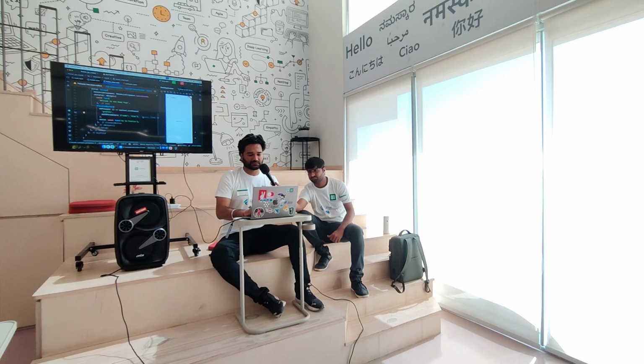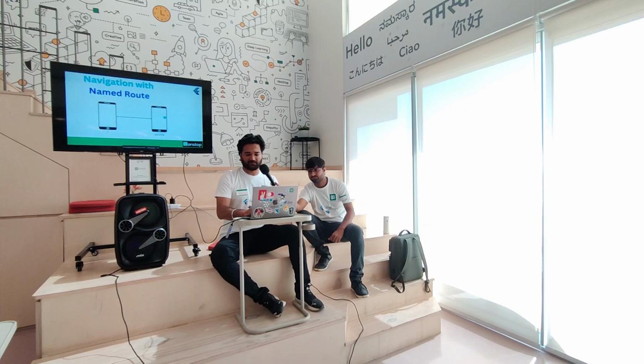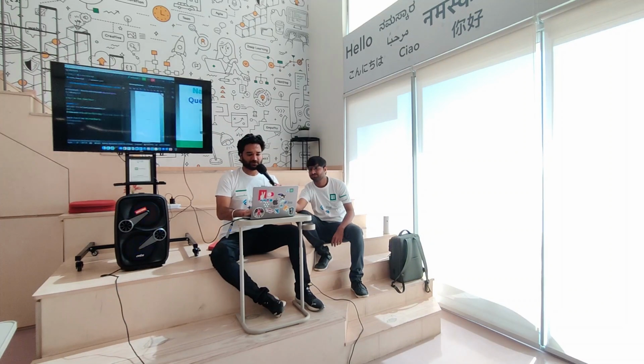Okay, this is named routes. Then, let's say you want to do navigation with query parameters. Query parameters use this syntax: question mark name equals Ajay. This is usually followed in web. In web you must have seen, even when you do a simple Google search, in your Google URL you can see that they are taking the search query and many parameters as query parameters.